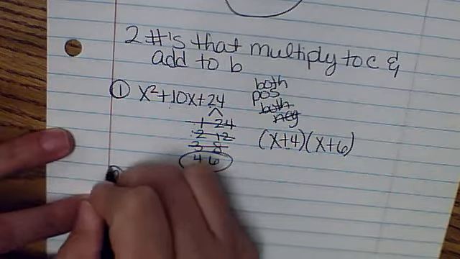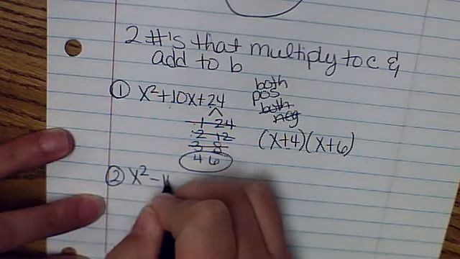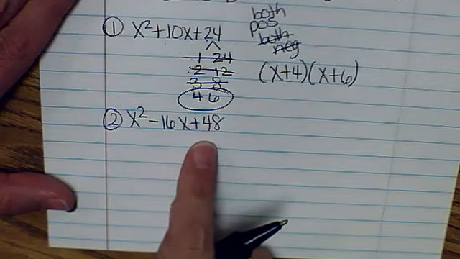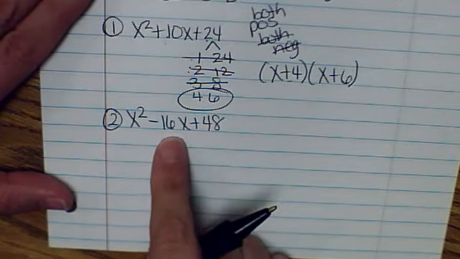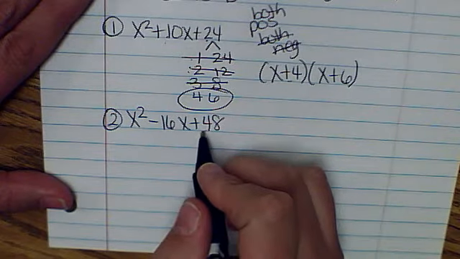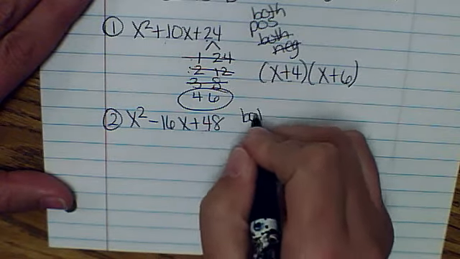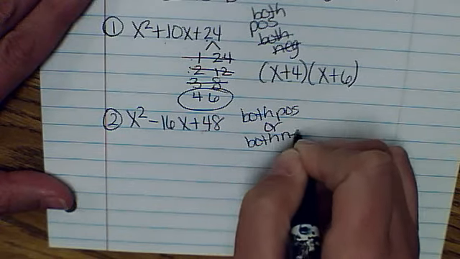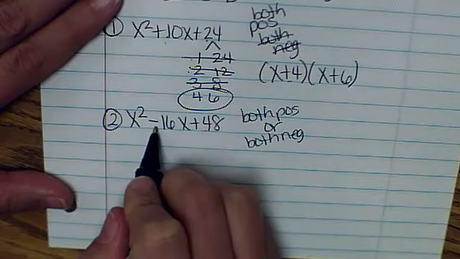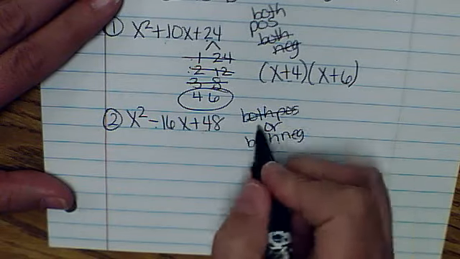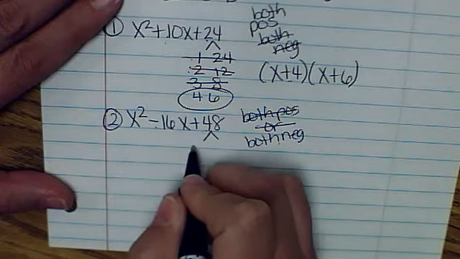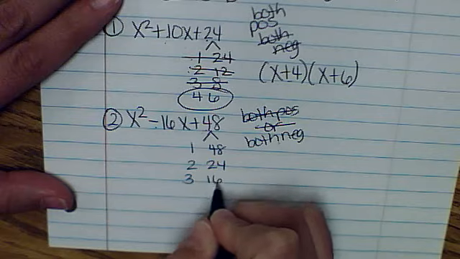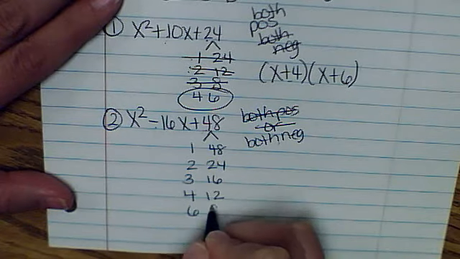Okay, so let's try another one, number 2. X squared minus 16x plus 48. This time we need two numbers that multiply to 48 and add up to negative 16. So remember, in order to multiply to a positive, they're both positive or both negative. But in order for us to get a negative 16, that means they both have to be negative. So for 48, it's 1 and 48, 2 and 24, 3 and 16, 4 and 12, 6 and 8.